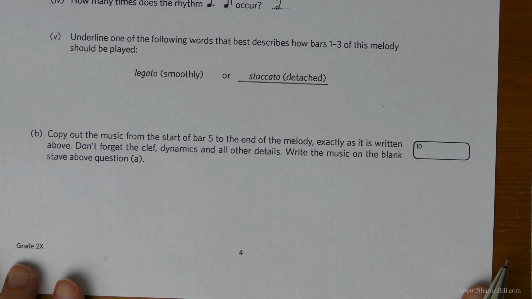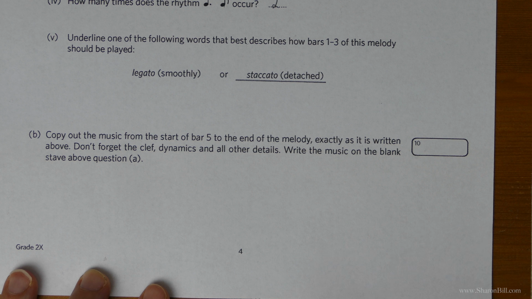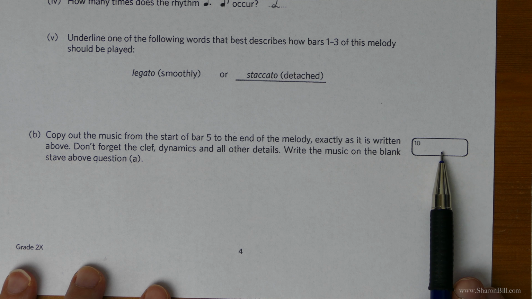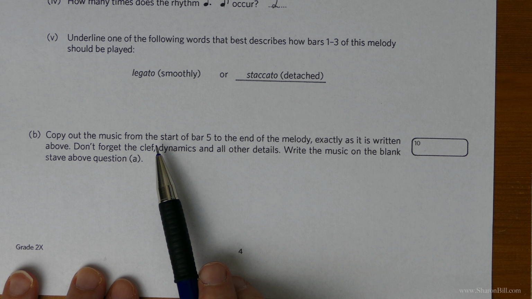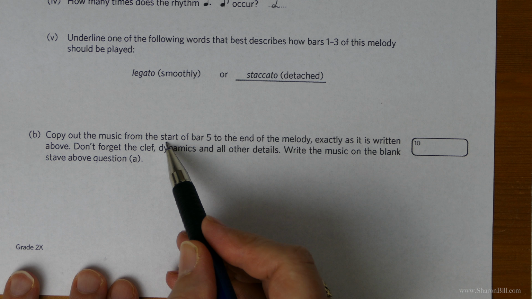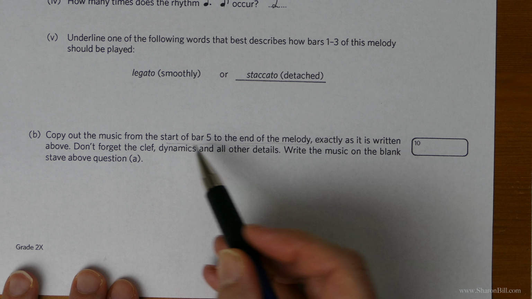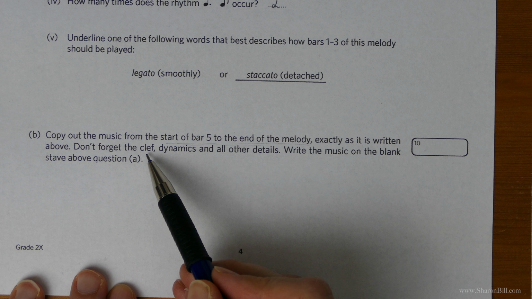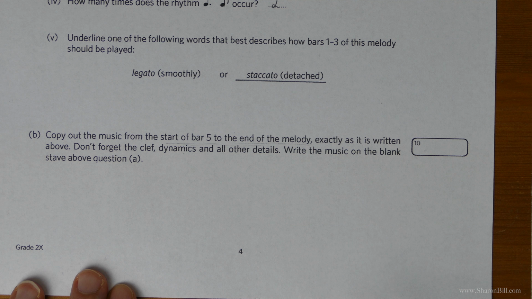Okay, last section, nearly there. Copy out the music. Now be careful here, you get 10 marks for just copying, so make sure you copy the correct bit from the start of bar 5 to the end of the melody, exactly as it's written, and they even remind us to not forget clef, dynamics and all other details.